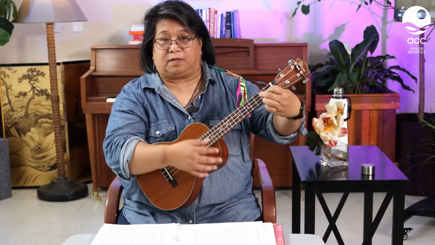And by lowering your elbow, this is what allows you to swing back out to the C shape. When you practice this on your own at home, I want you to get used to lifting up your elbow to get back into the G7, and then lowering your elbow to move into the C shape.